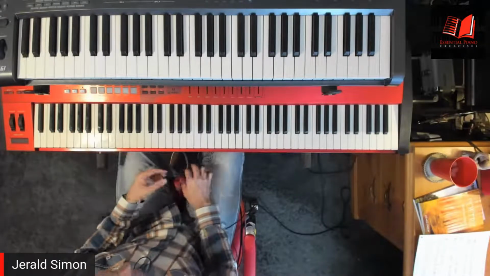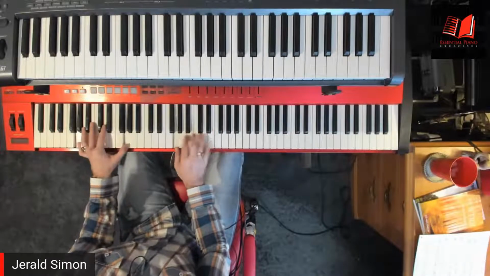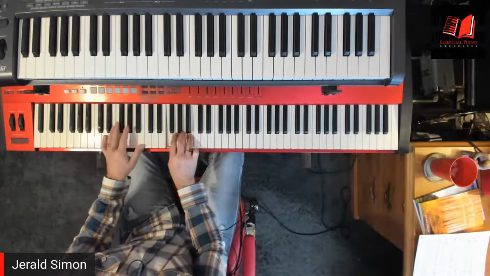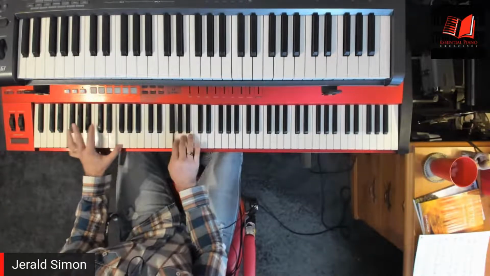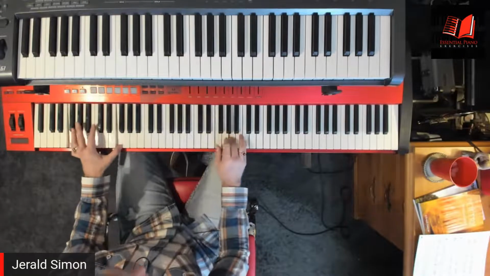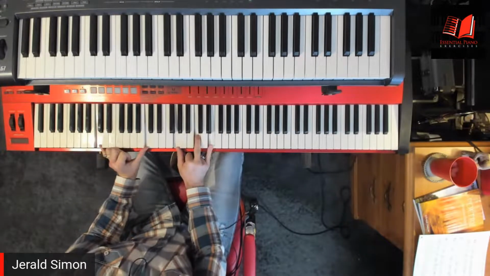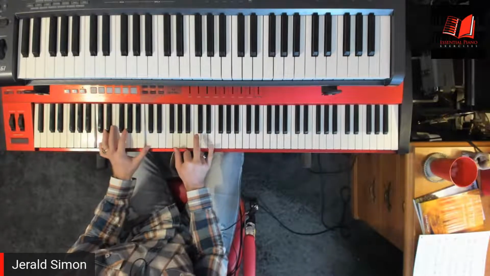Now what I'm going to do is start to play around with this. Now, if you notice, I'm playing a C major chord with my right hand, root, first, second inversion.